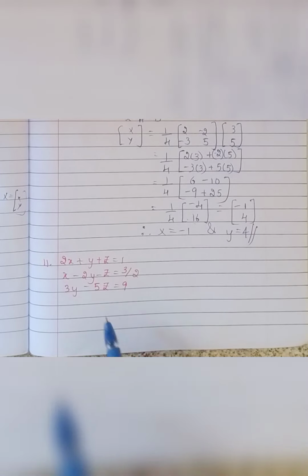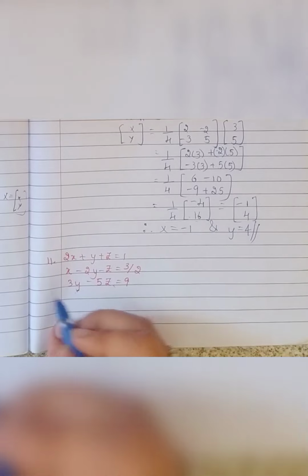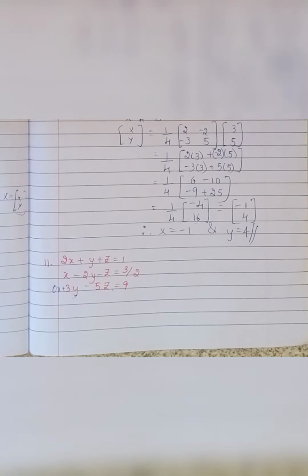So here it is given as only y and z, but where's x in the third equation? So x is 0x plus 3y minus 5z is equal to 9. Here we are going to solve three variables. So we are going to form a 3 cross 3 matrix here.